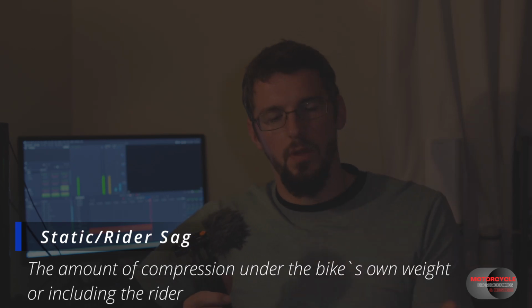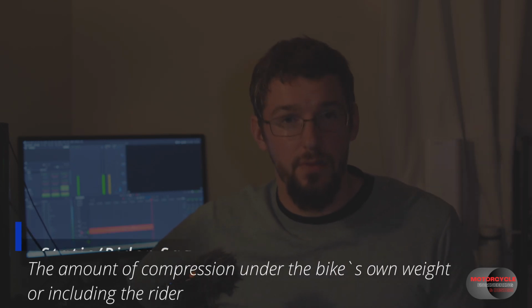Now for each one we'll have a different percentage of travel that we're aiming for. So for instance, say there's no rider, maybe we want around 10% of full travel just from the bike's static weight. And then with the rider on top, maybe we want 30 to 35% of the maximum travel. So we have to consider the force on the wheel and how it's transmitted through the RSU.